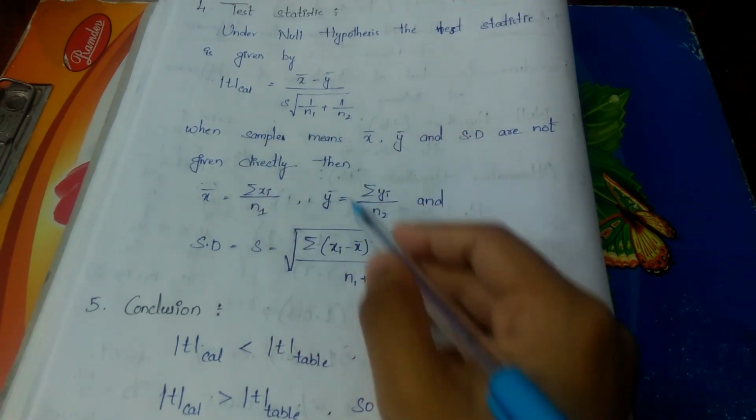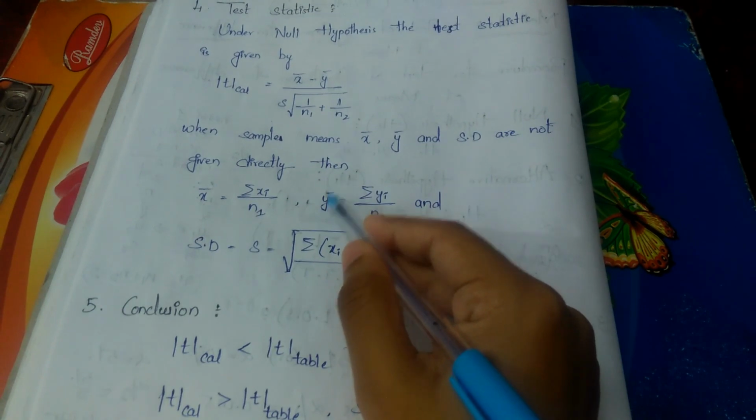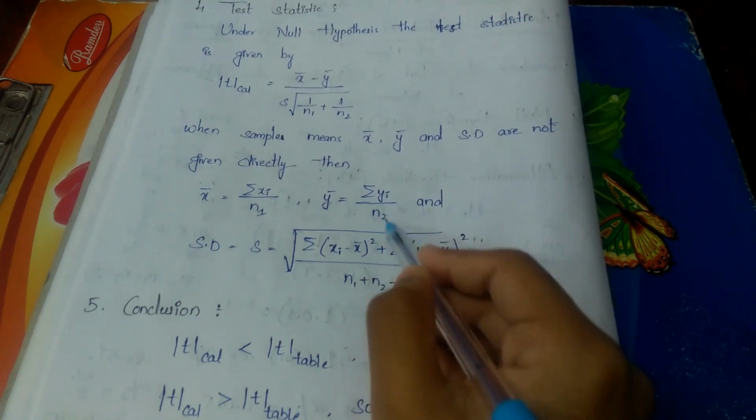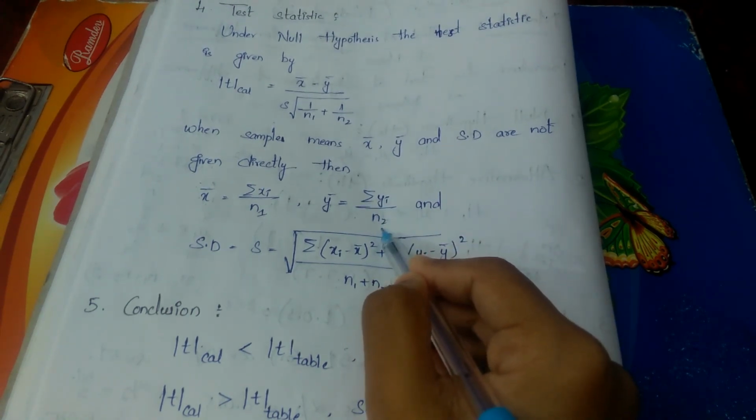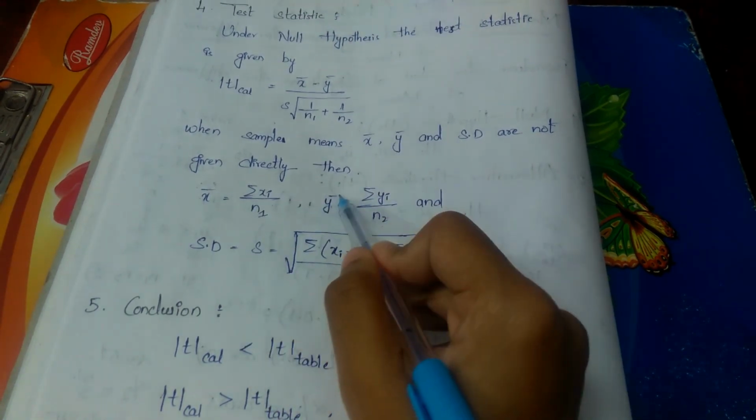And obviously we will have the second sample also, which is to find the y bar. So the sum of all observations of the second sample or second normal population divided by the sample size of the normal population, that is n2. So these are used to find the x bar and the y bar.